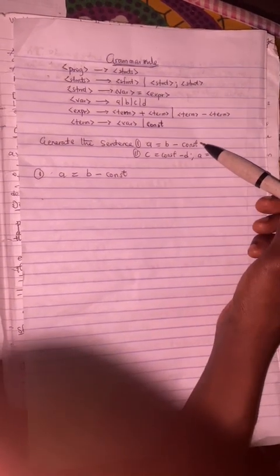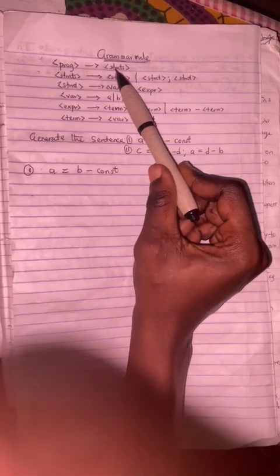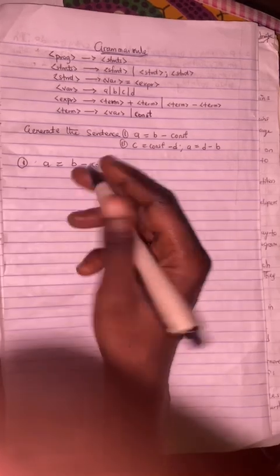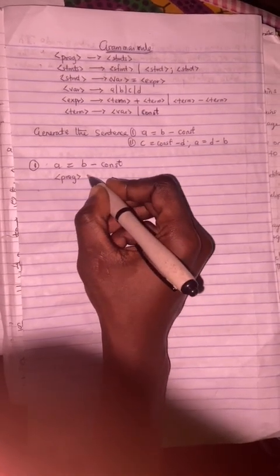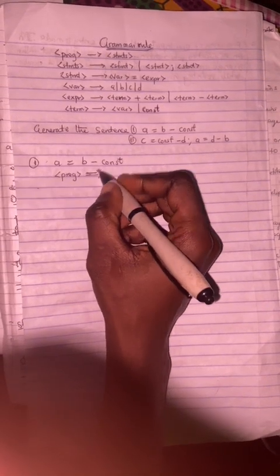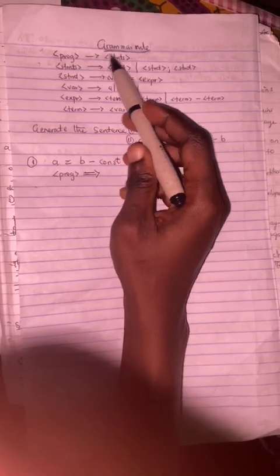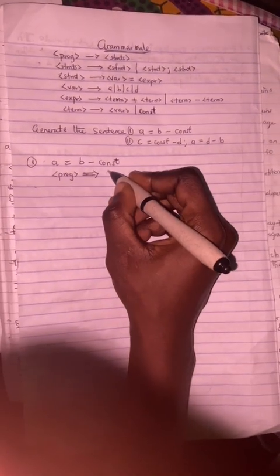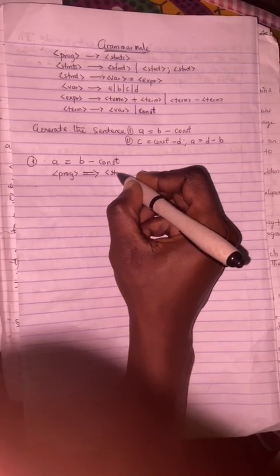If you look at this first sentence, we don't need the semicolon, so we are going to pick the first one. Prog leads to statements, so we'll start with it. Prog. Now look at what I'm doing. I'm drawing two lines. This is showing the yields. It's different from this one. It derives this, right? So prog yields statements.